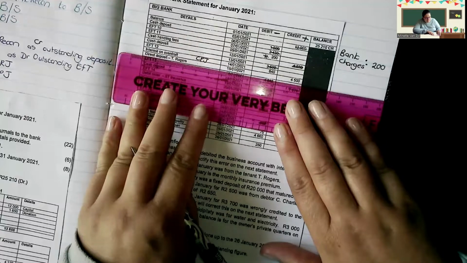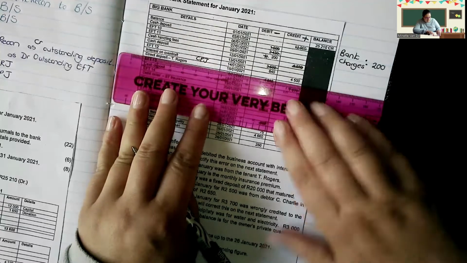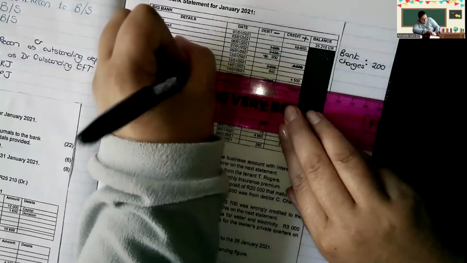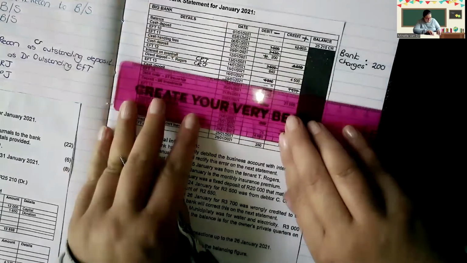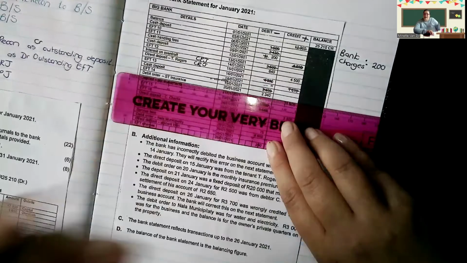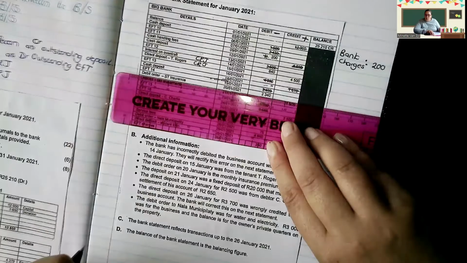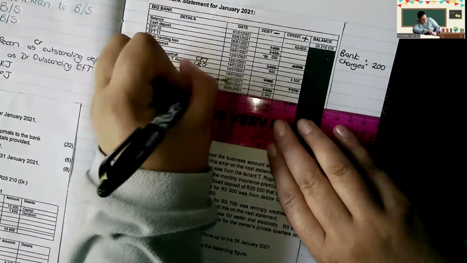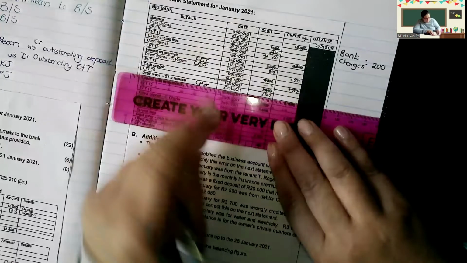Then we have a direct deposit of T. Rogers. This is money I received and should be recorded in the CRJ. A debit order. So debit orders are when the bank takes money automatically off my account and they pay the insurance company. So this will be recorded in the CPJ.